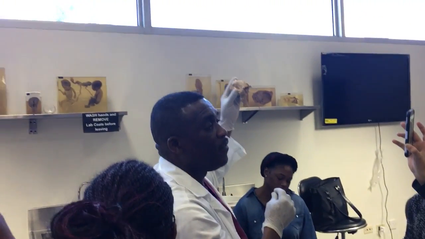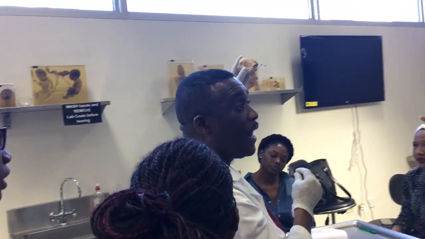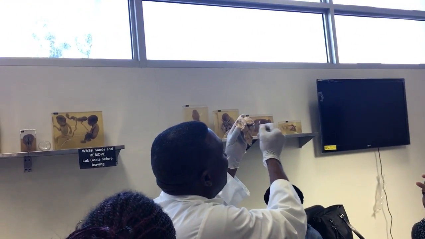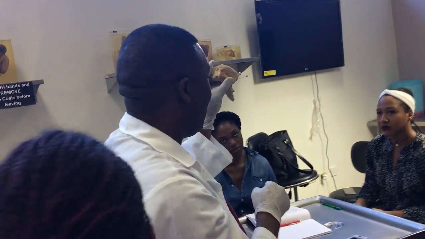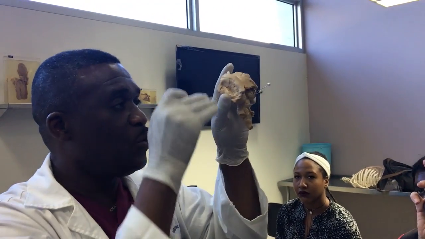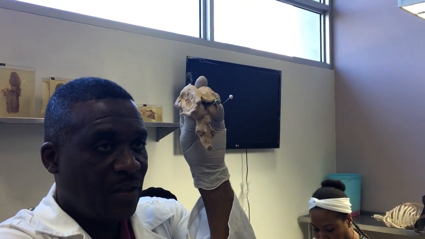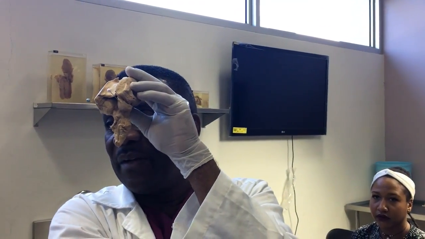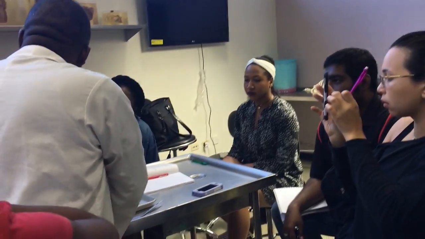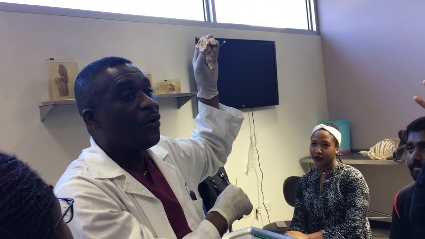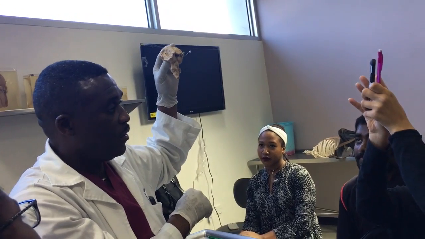So what's above the midbrain now? The thalamus. These two big egg-shaped structures are the two thalami. And between the two thalami, as you know from the little anatomy that you do, we have the third ventricle.